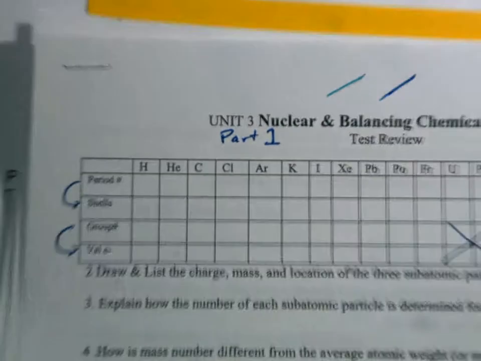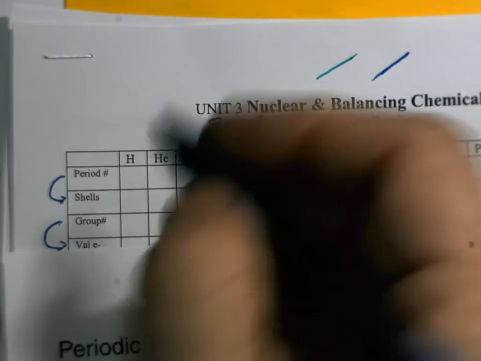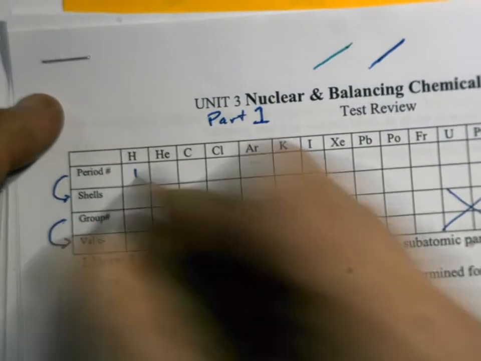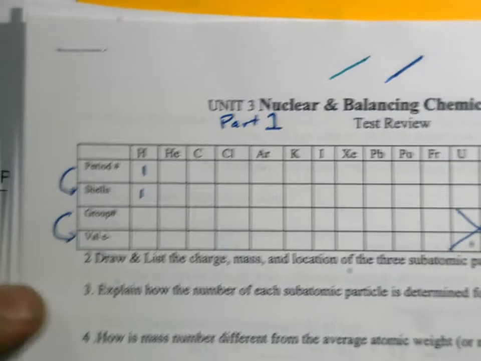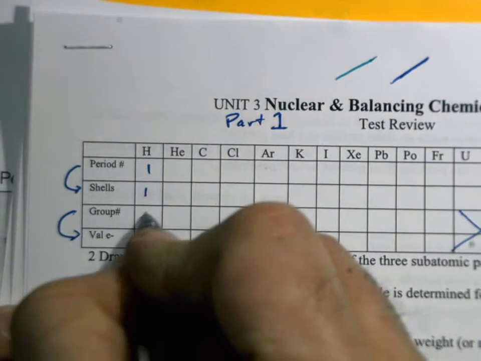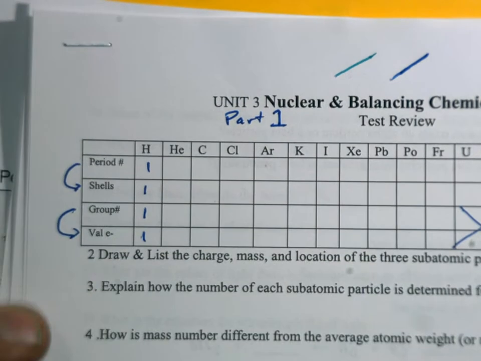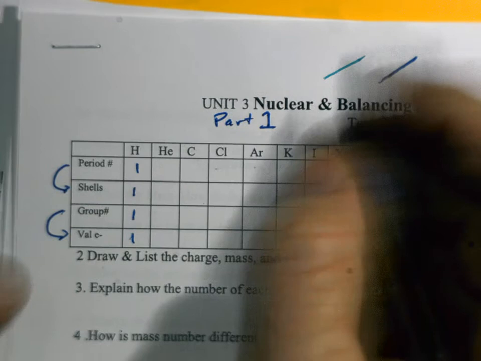But when you look on your periodic table, you've got hydrogen, and it is in period number 1. I don't need to look at the periodic table. It's got one shell because it is in period 1. It is in group number 1 of the periodic table, which means it has one electron in its outer valence shell.